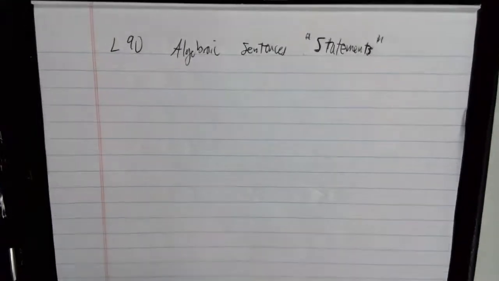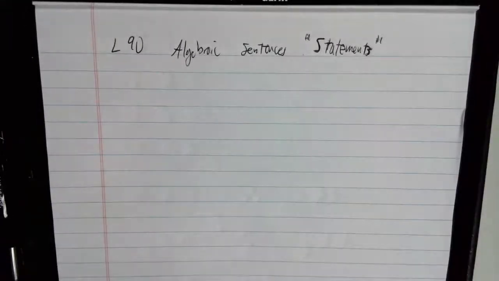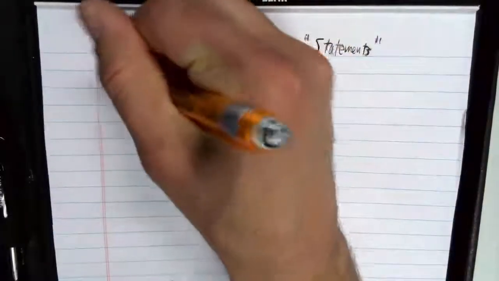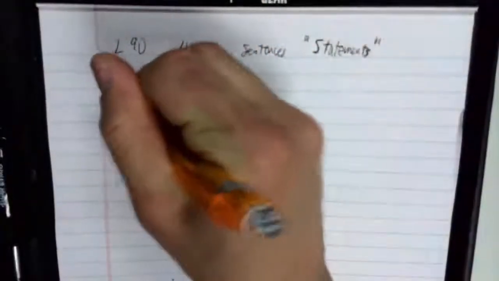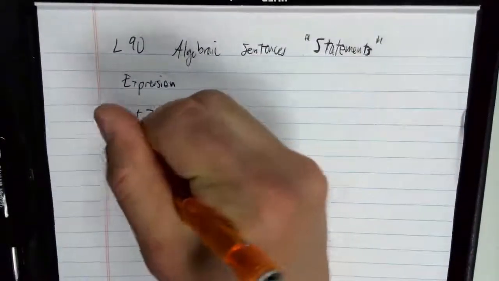So Tristan's would be just an expression. It's rain, but it's not telling me anything about it. It's not making a statement. An expression doesn't have a complete statement or thought. So x plus 3, 5 times y, half of z.